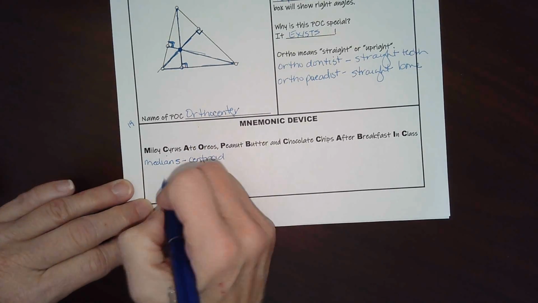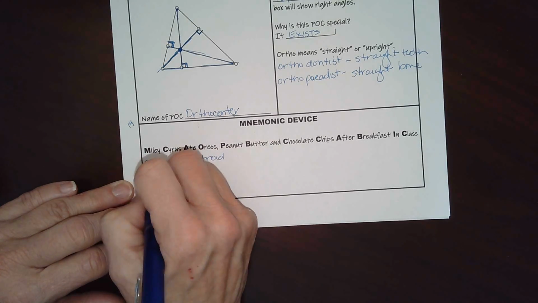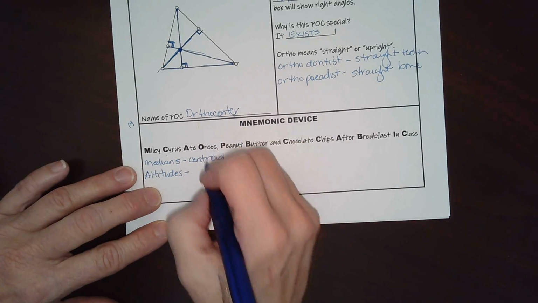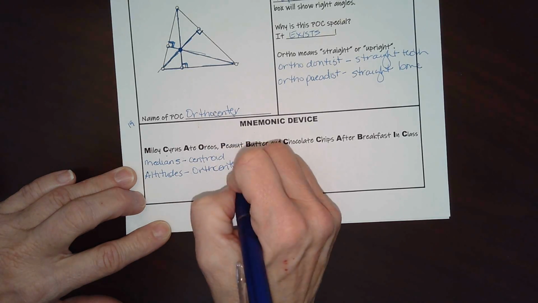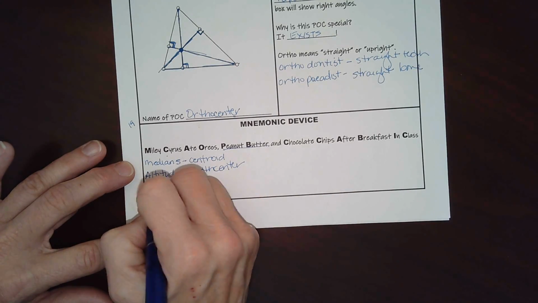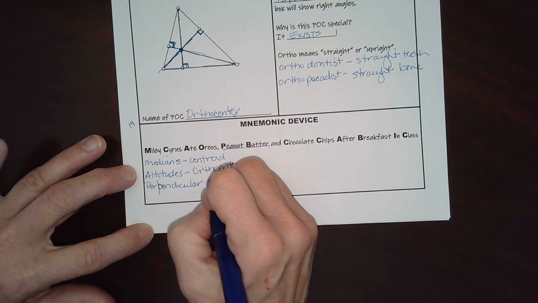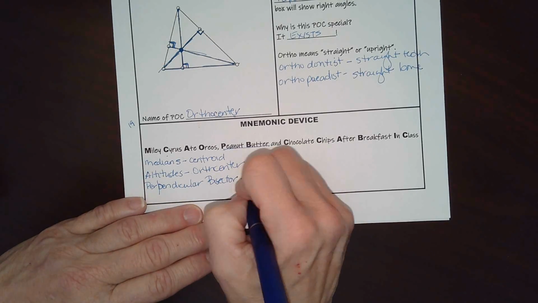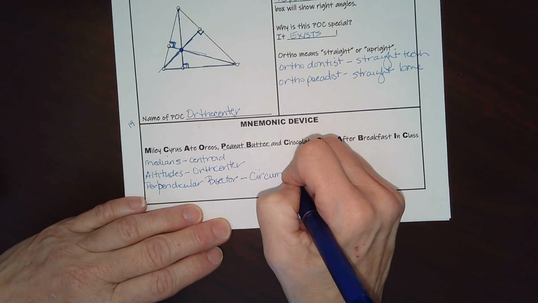A for ate Oreos would be altitudes, which would be orthocenters. Now, peanut butter is for perpendicular bisector, and when you have perpendicular bisectors, the point of concurrency will be a circumcenter.